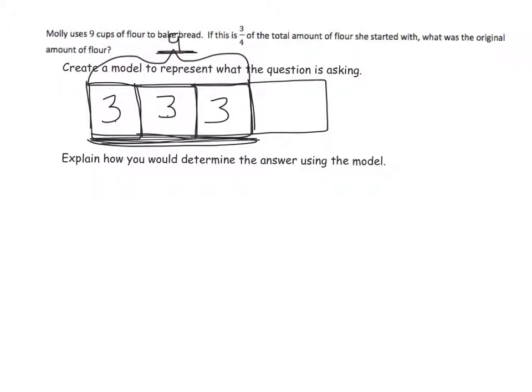So it stands to reason if every fourth is 3, this last fourth had 3 as well. So we can determine that there was 12 cups total.